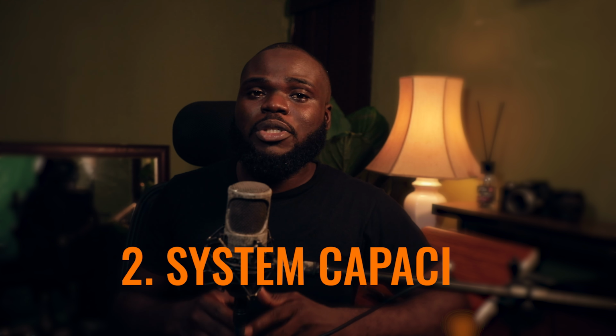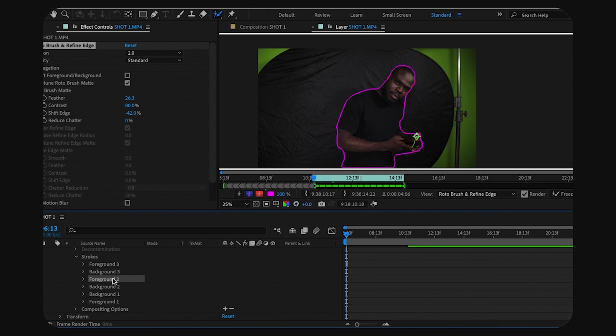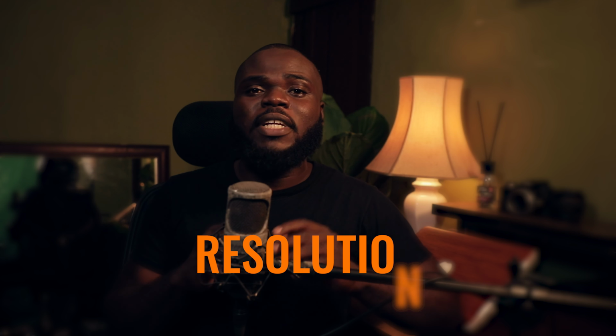So aside from not knowing how to rotoscope, there are other mistakes people make. Number 2, system capacity. If you are shooting to rotoscope later, another thing you need to consider is your laptop or PC capacity. Now, not all rotoscope processes will be heavy for your system. No, this depends on the number of strokes you have. Like I said earlier, after every paint, the Roto Brush is going to generate a stroke for you. So the higher the number of strokes you have, the heavier your system becomes. Also, the resolution of the clip you are working on can determine if it's going to be heavy or not. So if you are working on an HD clip, it's going to be lighter than working on a 4K clip or 8K clip.